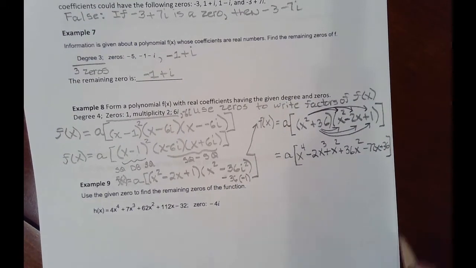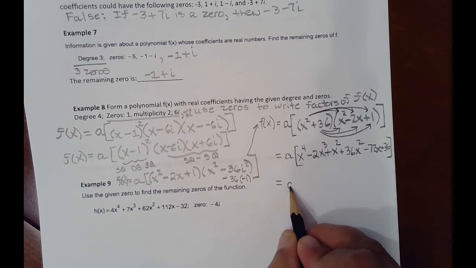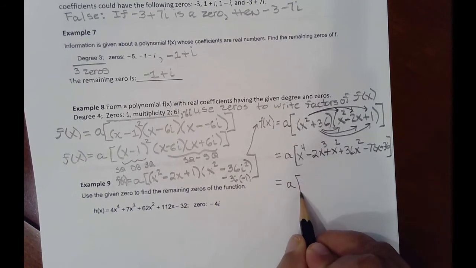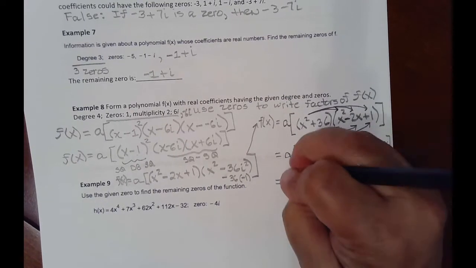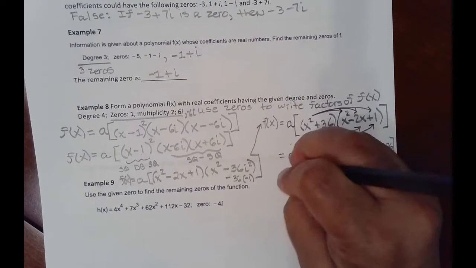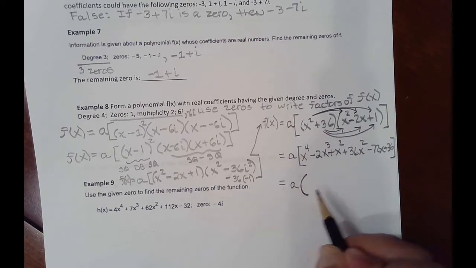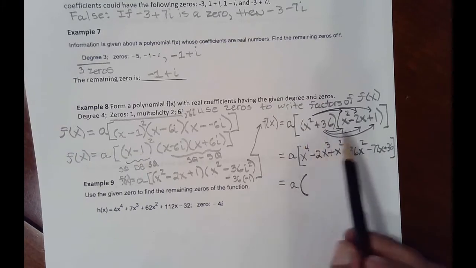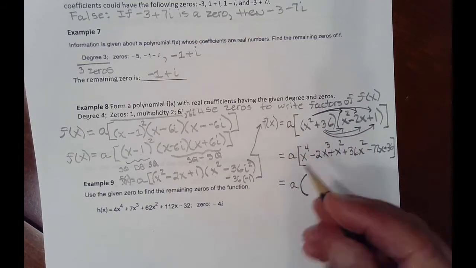Okay, so let's keep going here. Let me just write this a little bit better and also combine like terms. You can leave these brackets, or I'm just going to replace them with parentheses at this point because I'm going to be finished on this step. Since I've gotten rid of all the parentheses on the inside, I'll just use my grouping symbols as parentheses because brackets and parentheses are both grouping symbols.